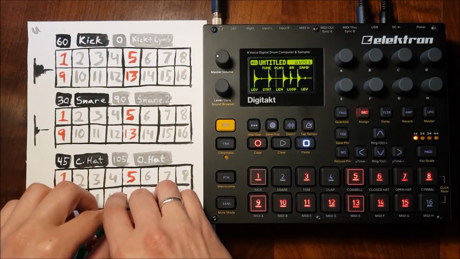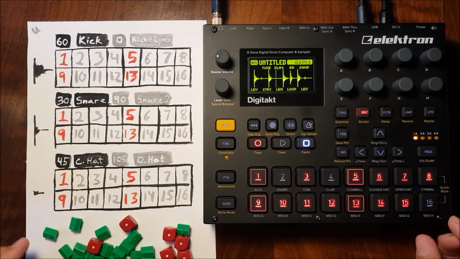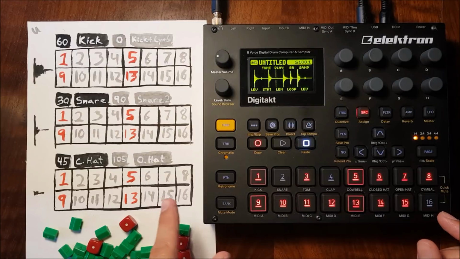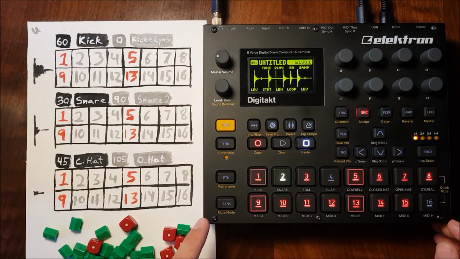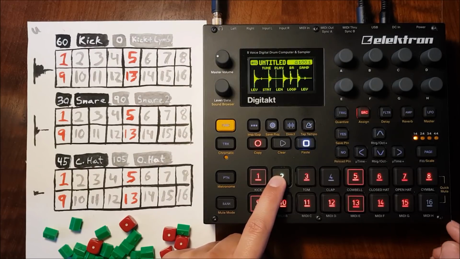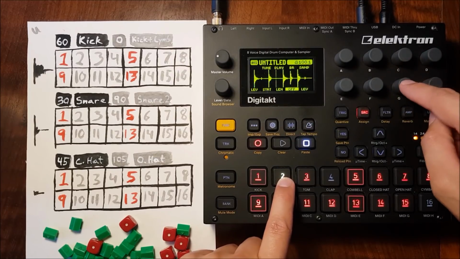Yeah, I can demonstrate a few places where I use reverse, the, what's the word for this? The lock trigs, or the trigless locks. Basically the noteless trigs that only have parameter locks but don't play notes.